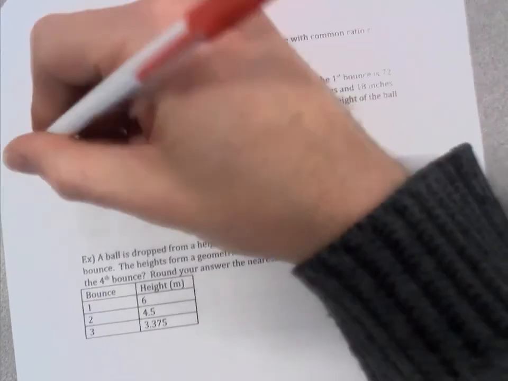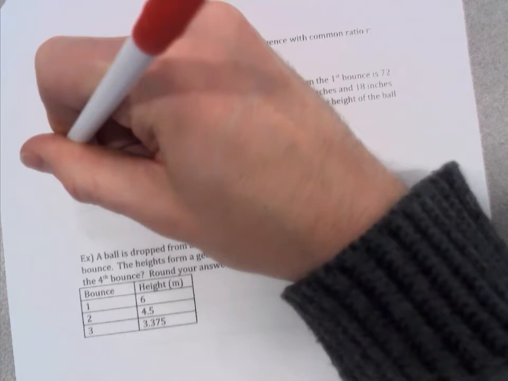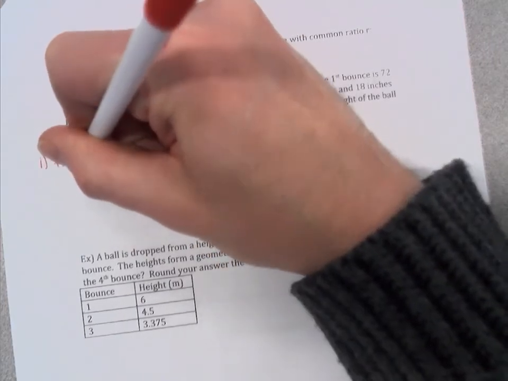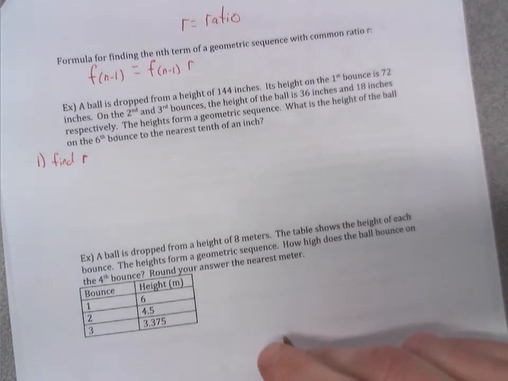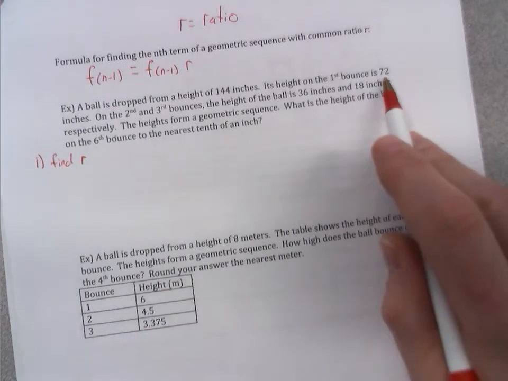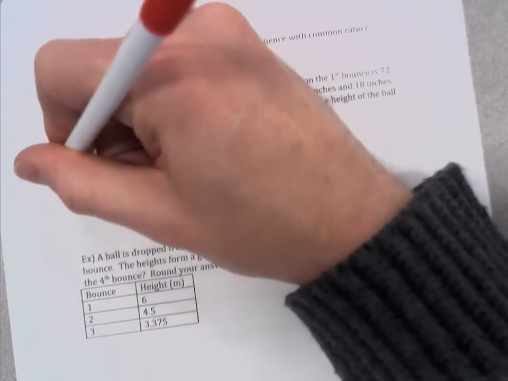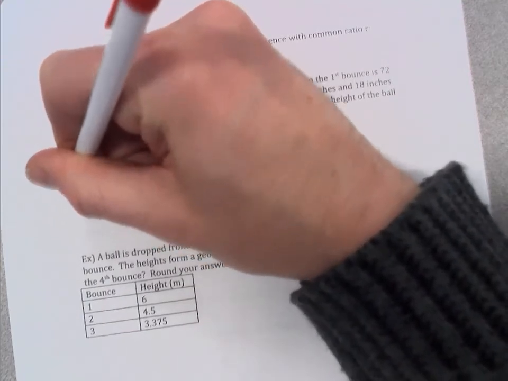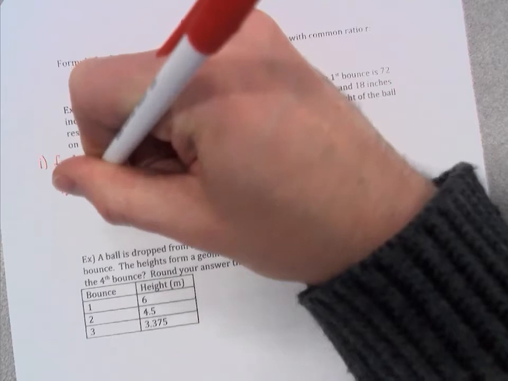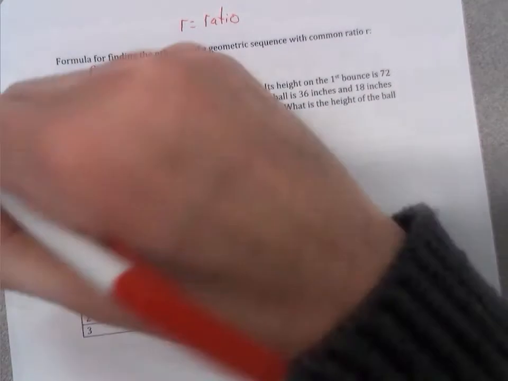So let's talk about what we need to do here. We're going to break it down into some steps. So step 1, we want to find r, that ratio. If we look at this, we know the first bounce is 72 inches. On the second bounce, it's 36. So that means we can take 36 divided by 72. That equals 1/2. So that is our ratio. On each successive bounce, it gets cut in half. That's step 1.